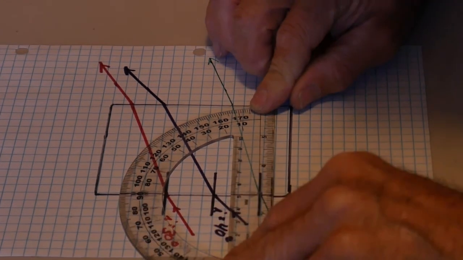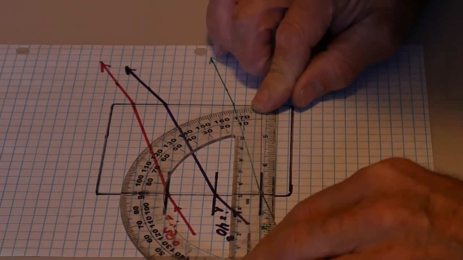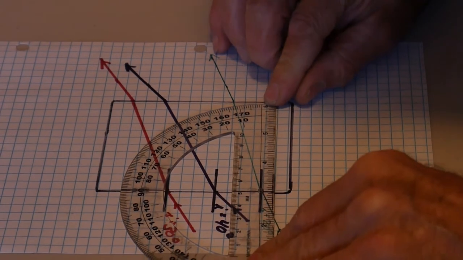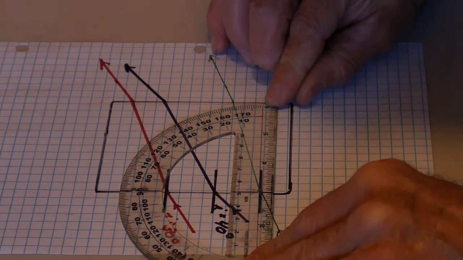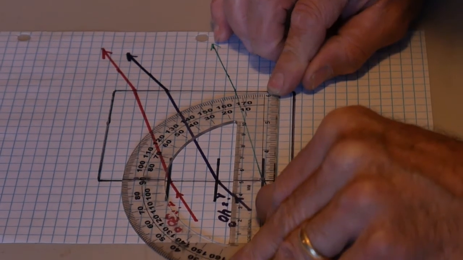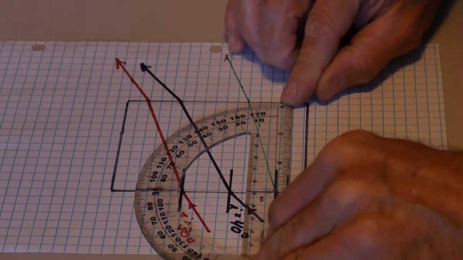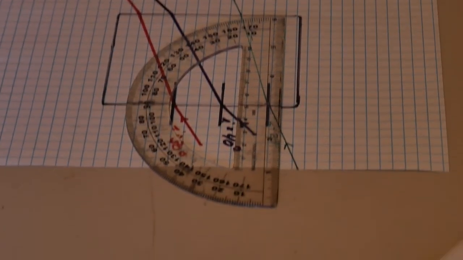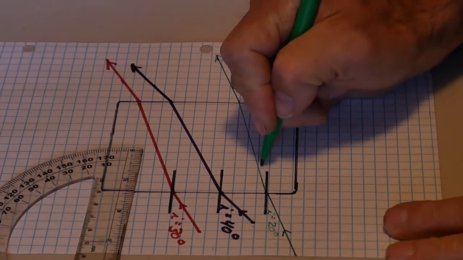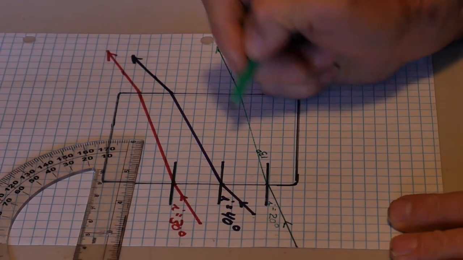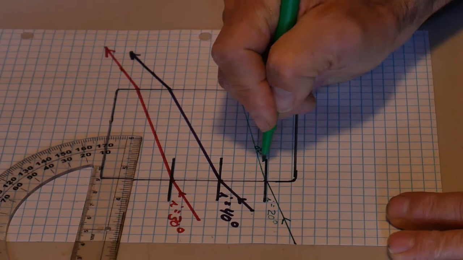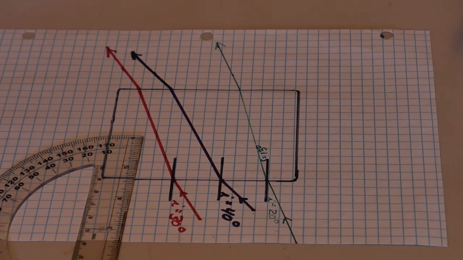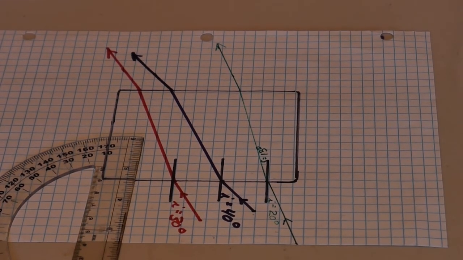For the green beam, the angle of refraction looks like about 13 degrees. So the green beam, actually, I'm going to write it right in here. Then I'll put it on the paper later. 13 degrees. We'll say that is R. R equals 13 degrees.